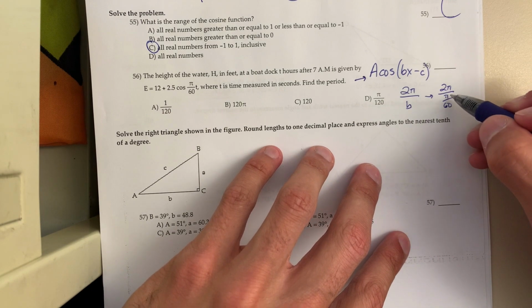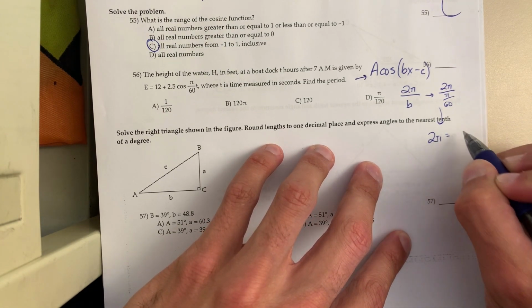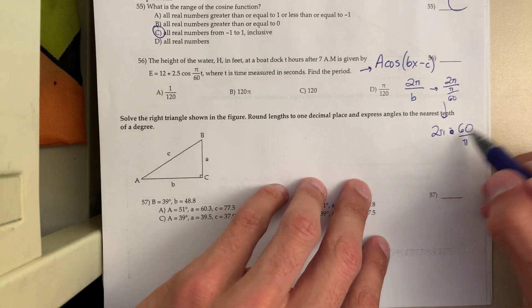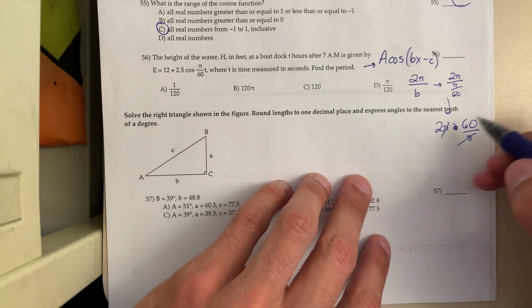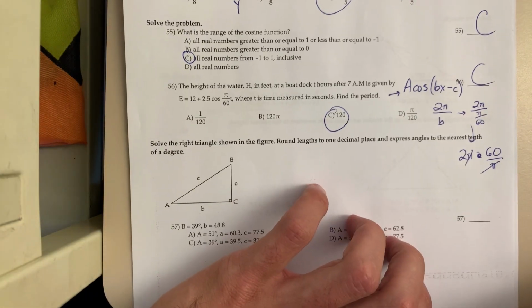Again, we said that dividing by a fraction is the same as multiplying by its reciprocal. So 2 pi, that should say times instead of equals, 2 pi times 60 over pi. Pi's will cancel, so 2 times 60, 120. So that should also be C for that.